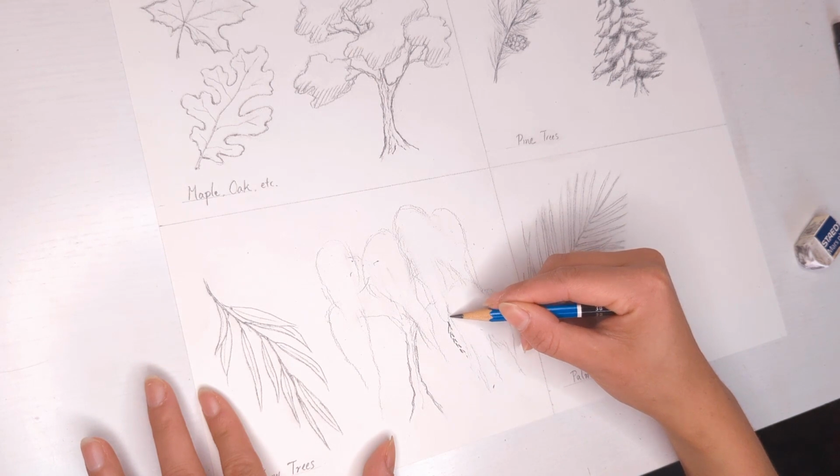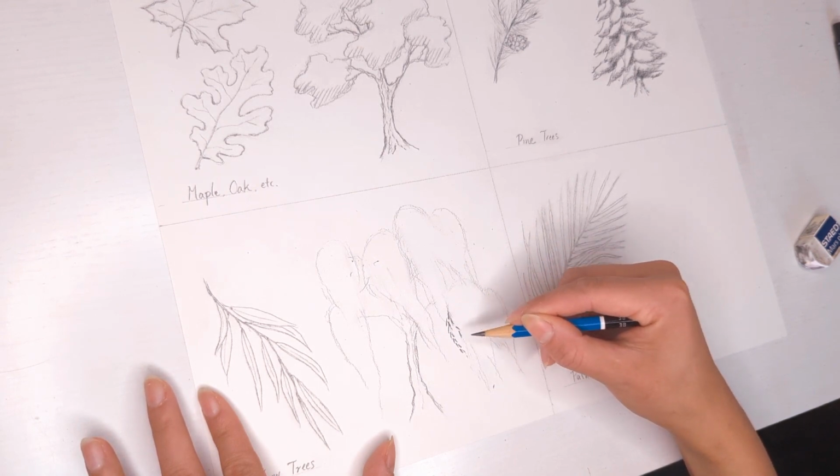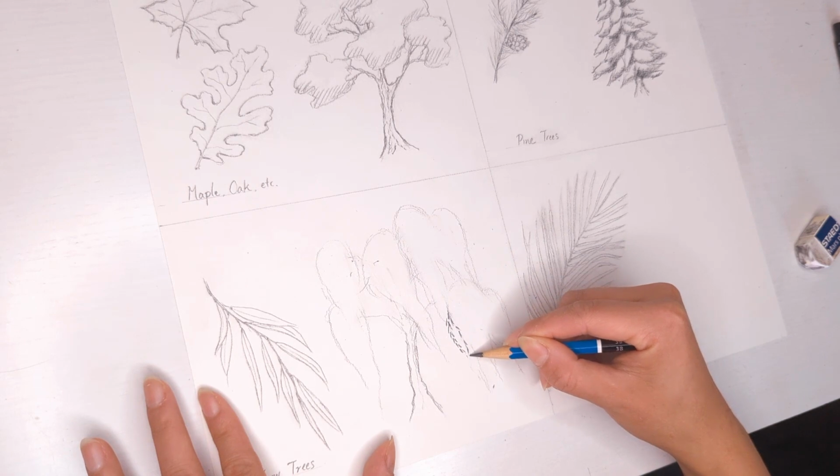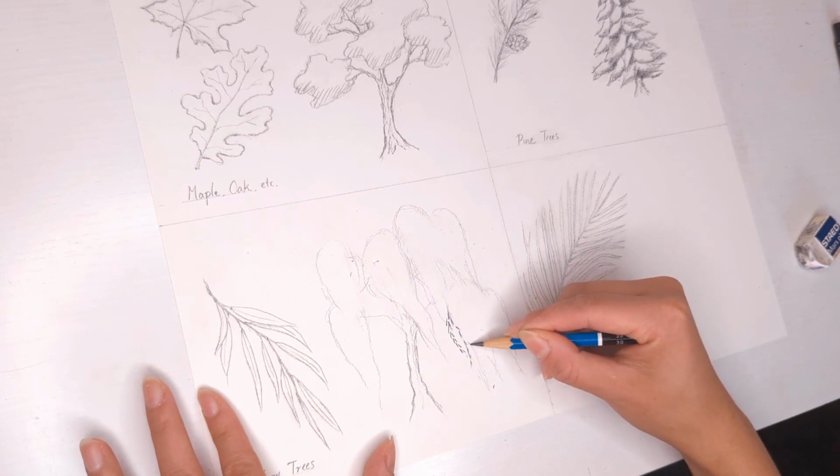I think with a willow tree you can get away with showing more of the individual leaves, just a few dashes like that to represent the leaves.